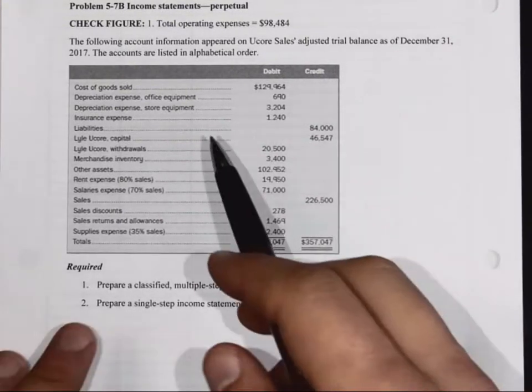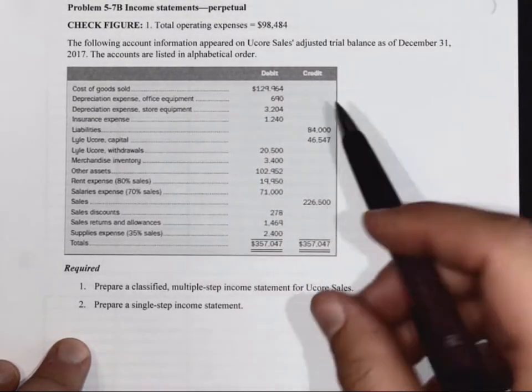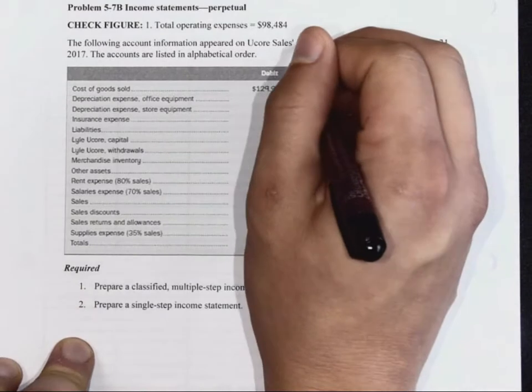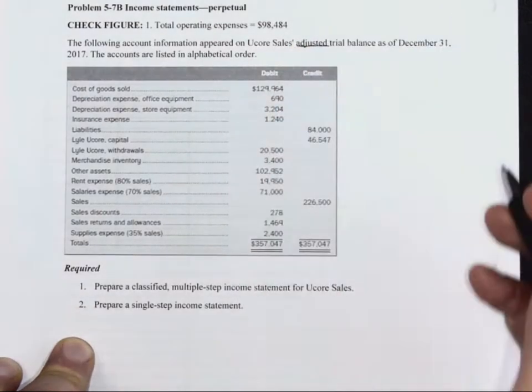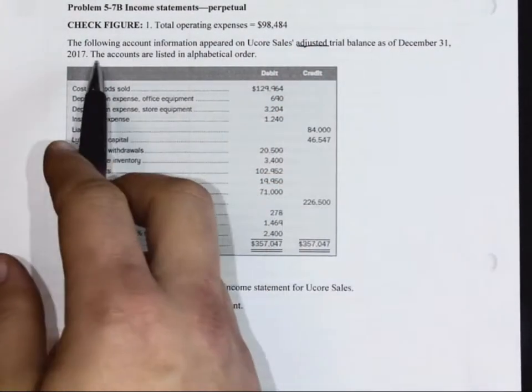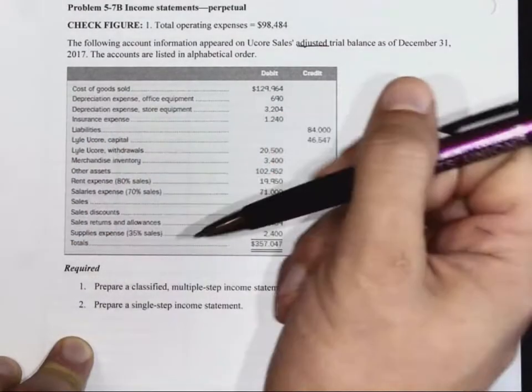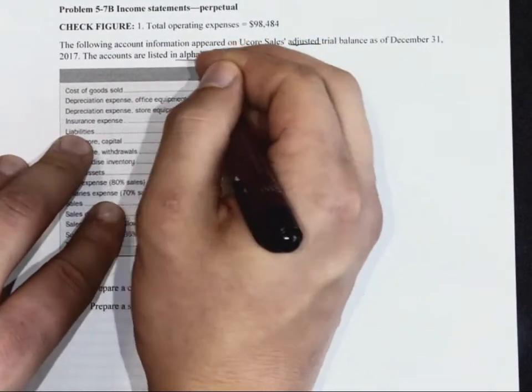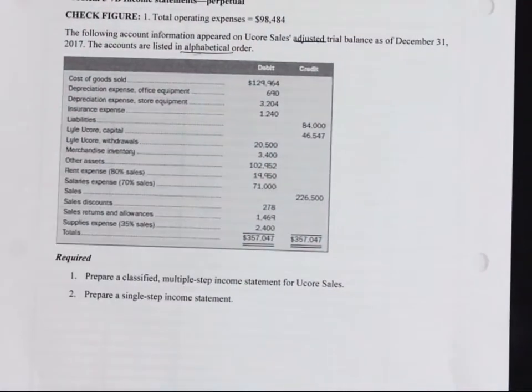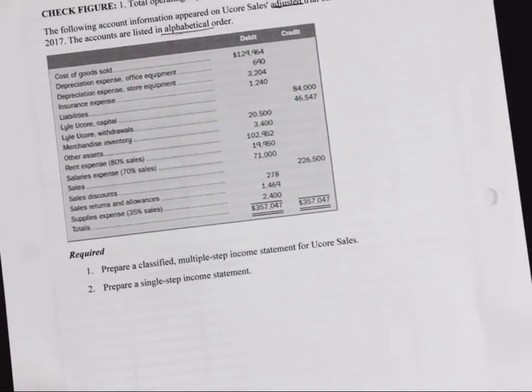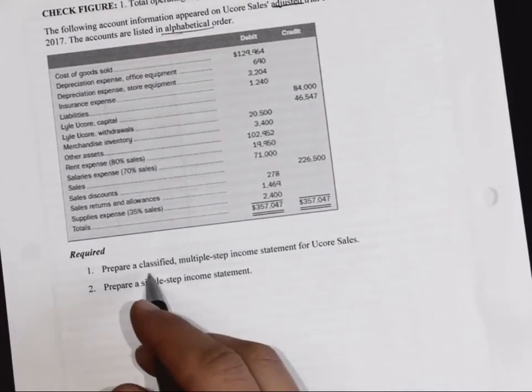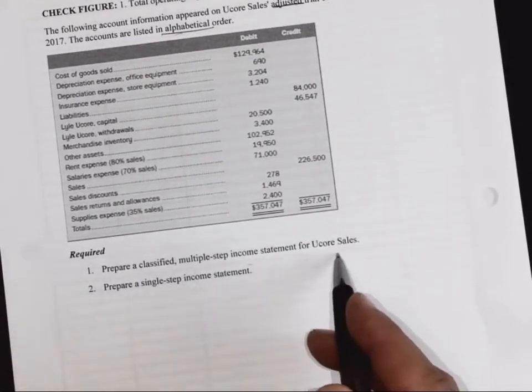Account information appeared on U Core Sales' adjusted trial balance. So this has already been adjusted, so this is already for our statements. As of December 31st, 2017, the accounts are listed in alphabetical order, the same way you'll get your accounts on the midterm and on the final. So prepare a classified multi-step income statement for U Core Sales.